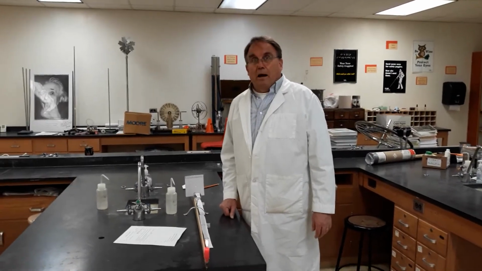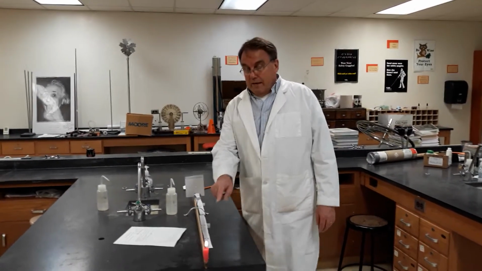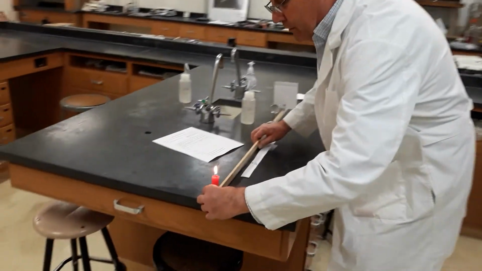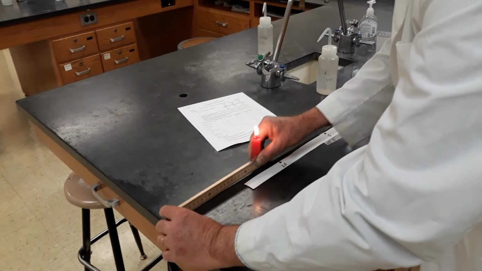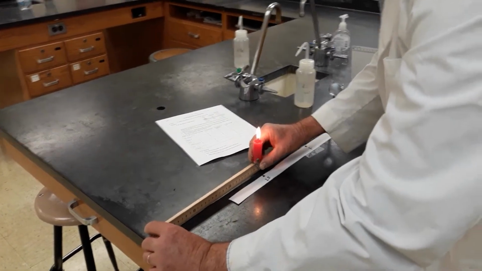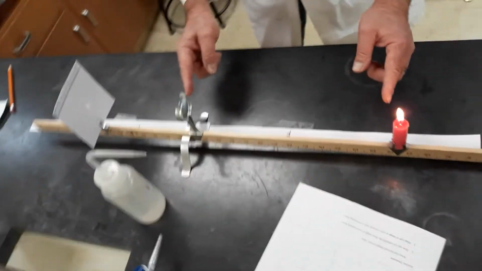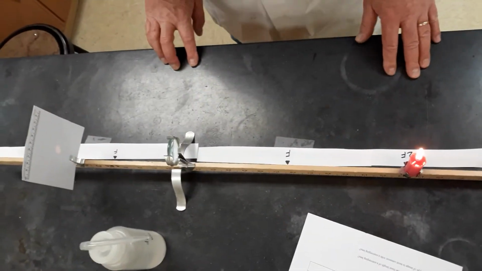Okay, so the next spot is we take the candle and we move it to the 2F position. Again, the candle is the object, and now it is 2F away from the lens.